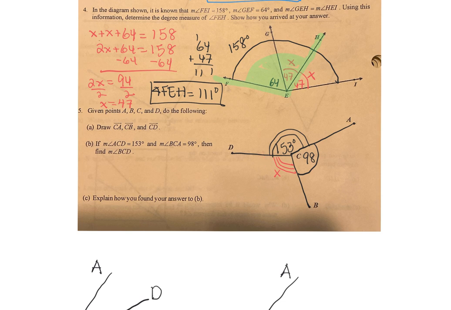Okay, I do know it is just with my pointer, but follow it again. What am I tracing? I'm tracing a circle. Now, you should have learned that a circle has 360 degrees. So this piece right here, along with this and this, should add up to 360 degrees. Here's where your algebra comes in.